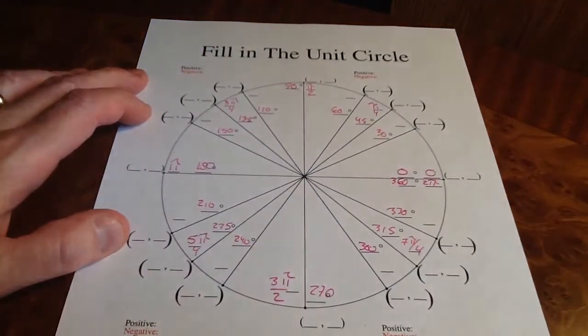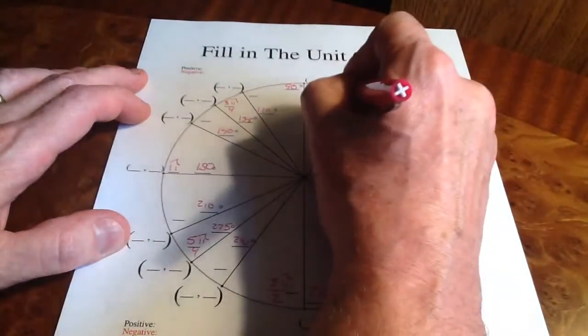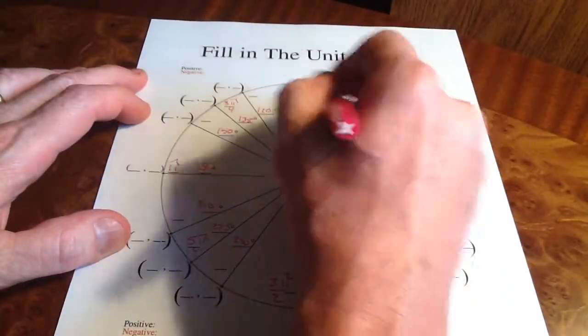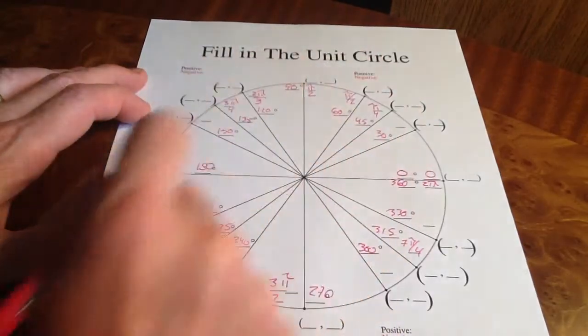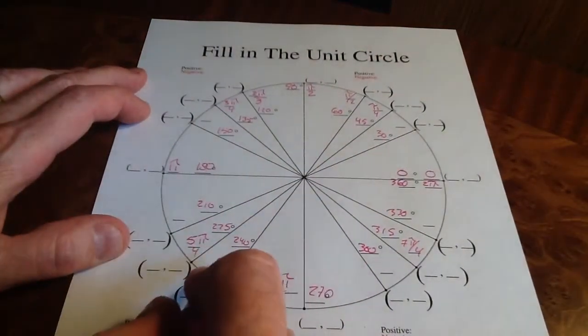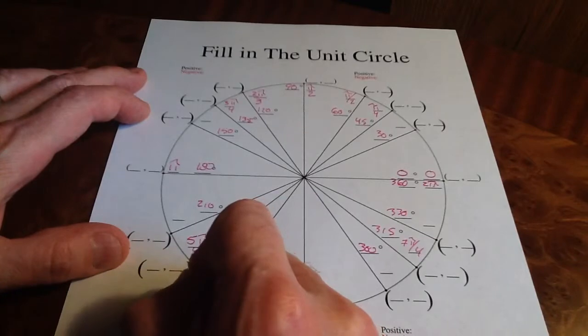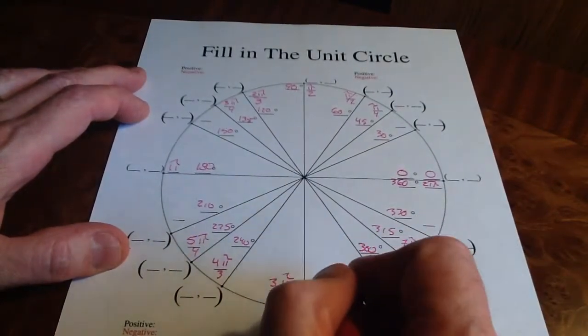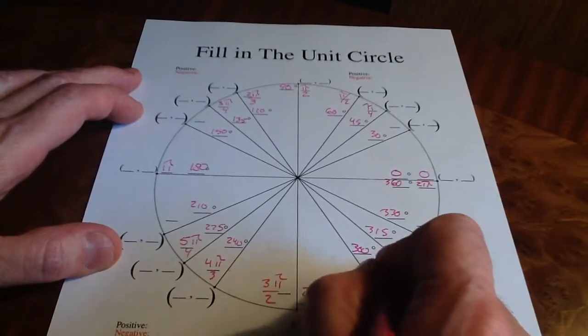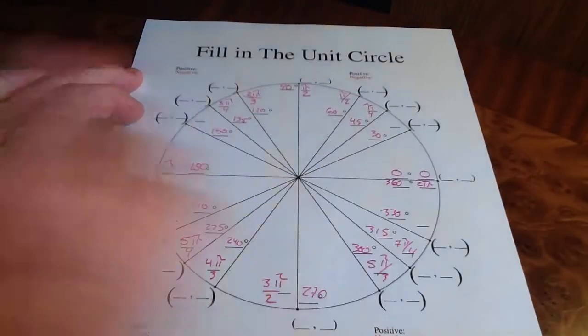All right, so let's do thirds. So there's 1/3, pi over 3. There's 2/3, 2 pi over 3. 3/3 is pi. 4/3 would be 4 pi over 3. And then 5/3, 5 pi over 3, and then of course 6/3.